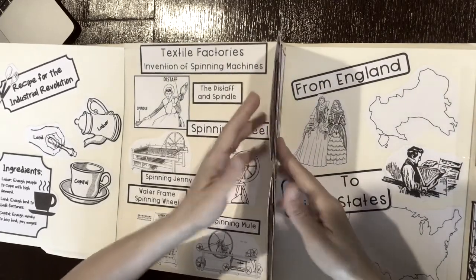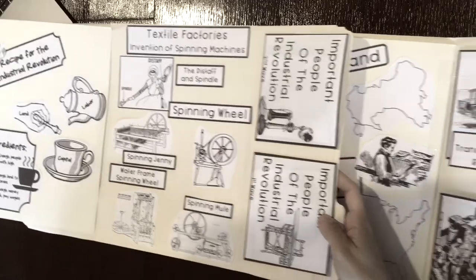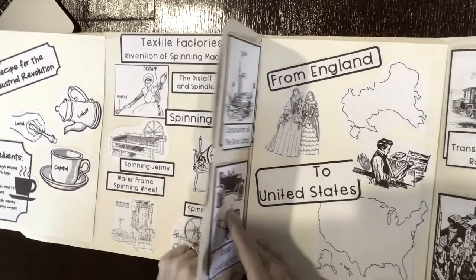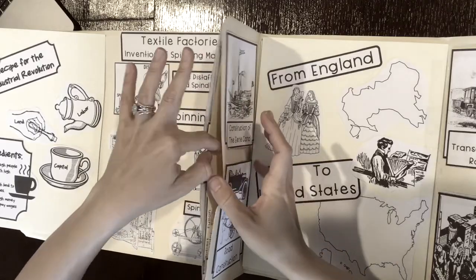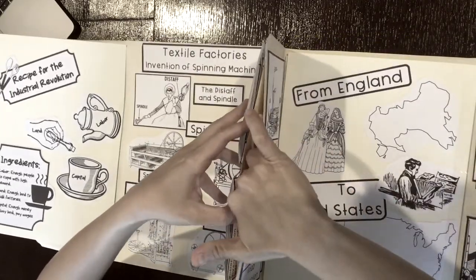Now on this side, this is the second file folder, and it's just going to go glued to the other one. As you can see, you have them here overlaying, and so you glue them together, and that creates a sort of pocket. So in here you can add more stuff if you like.